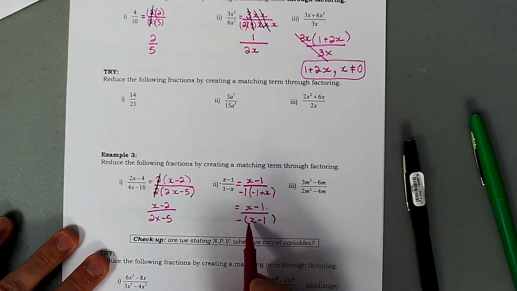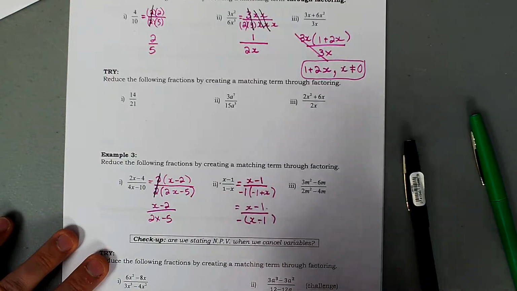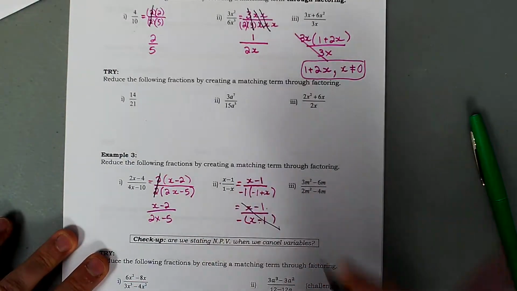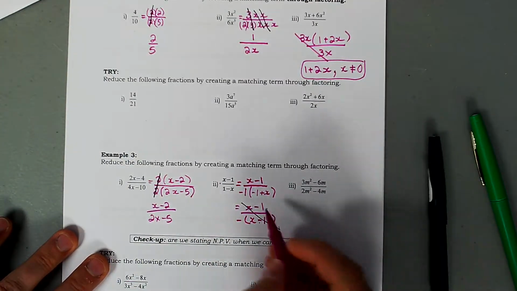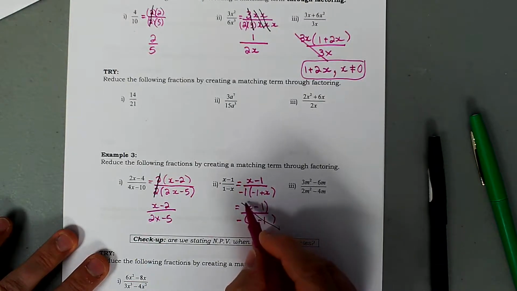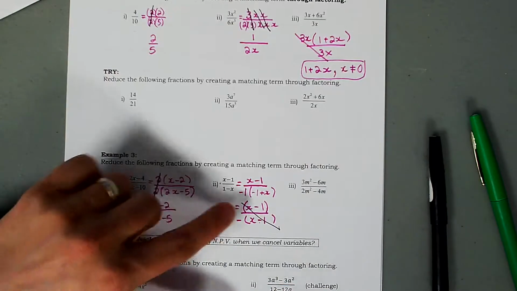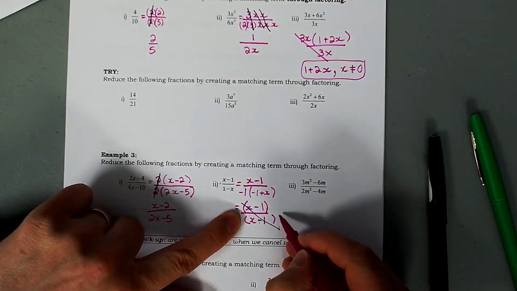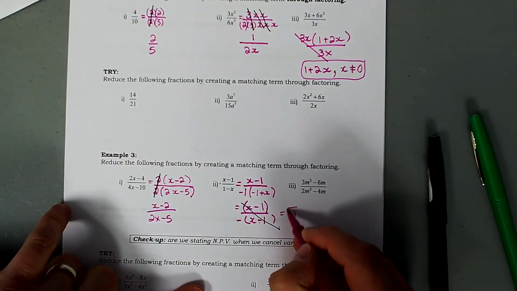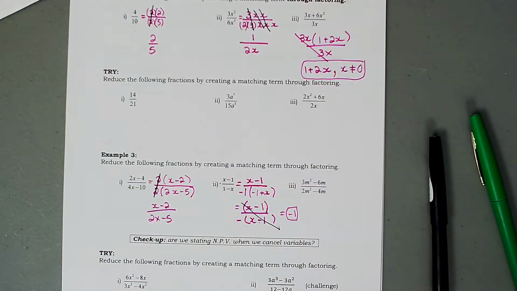X minus 1, x minus 1, those entire binomials are the same. See this bracket that is kind of not necessary? Those are identical. So this whole expression is actually just a negative 1.